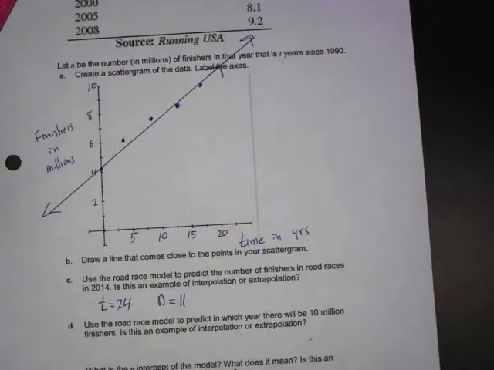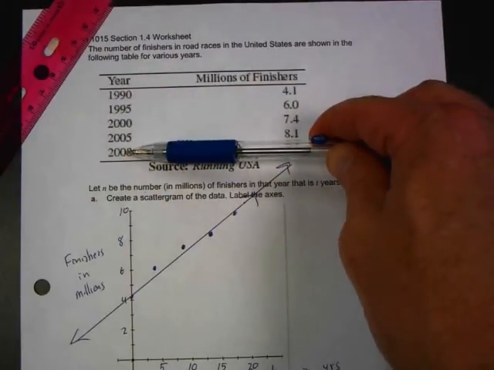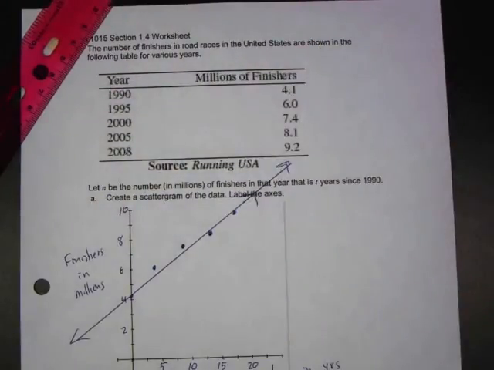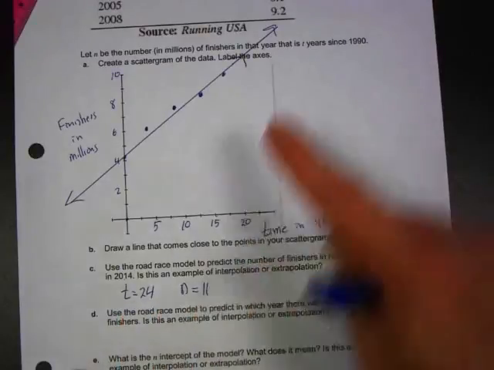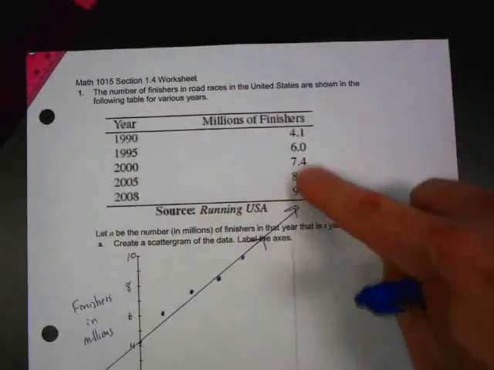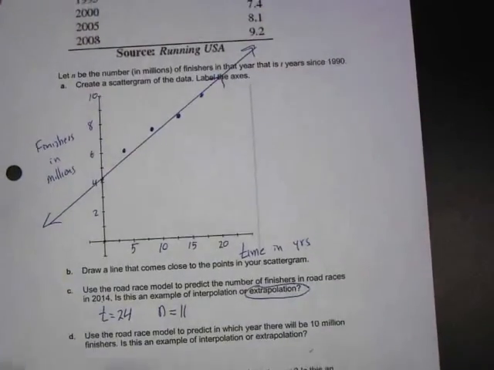Okay, interpolation means the value you ended up with is within your original data. So our original data went from 1990 to 2008. Is 2014 within that span? No, so it's not interpolation. So what is it? Extrapolation. If interpolation means in the data, what does extrapolation mean? Outside the data. So this is an example. T equals 24, N equals 11. Both of those values are outside of the data we were originally given. So this would be extrapolation. Outside of the data.